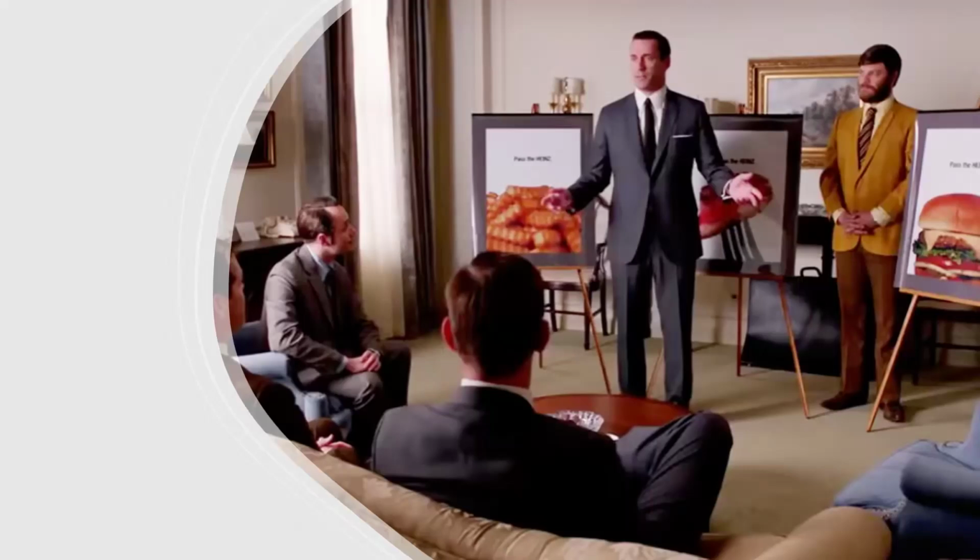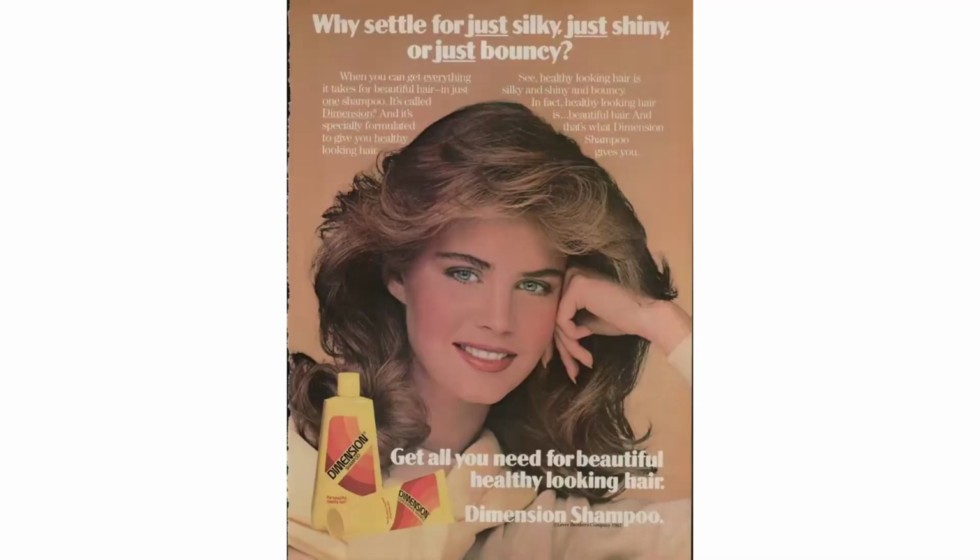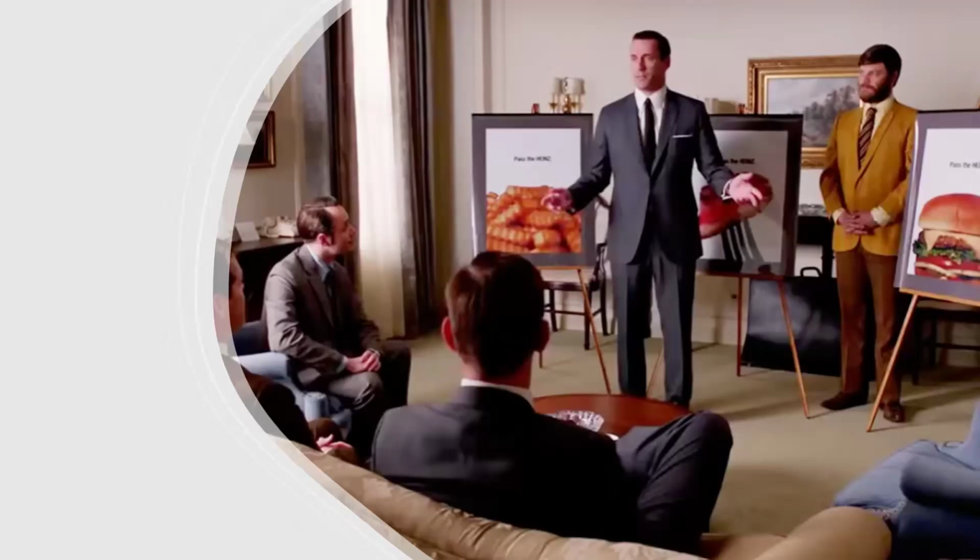You couldn't really attribute what it was from. The Dimension shampoo here, how would you know if you were Dimension shampoo and you were actually getting sales because people saw an ad? You really couldn't. So the idea of attribution with advertising back in the day was extremely difficult. You just kind of attributed the natural ebbs and flows of your revenue to advertising or to the lack of advertising. So that's really kind of where we came from.